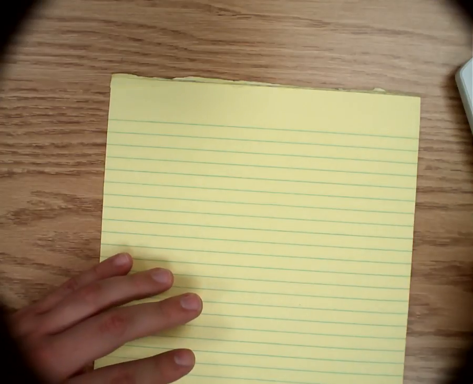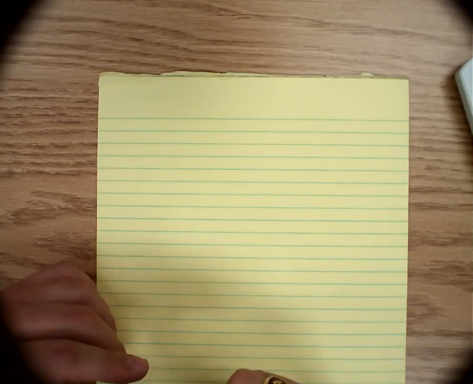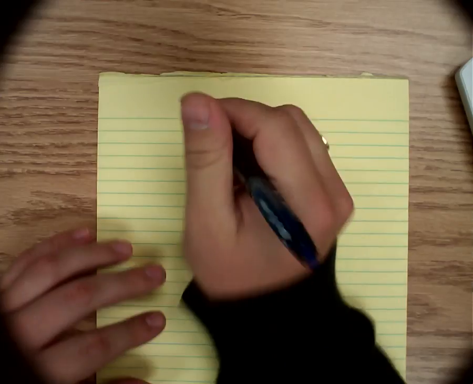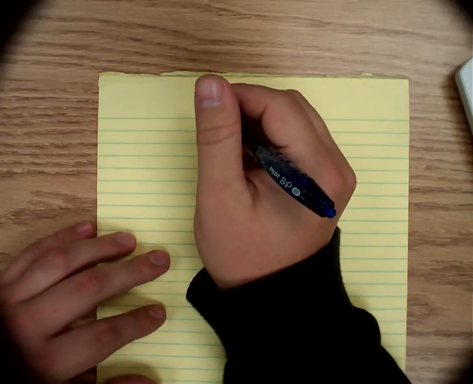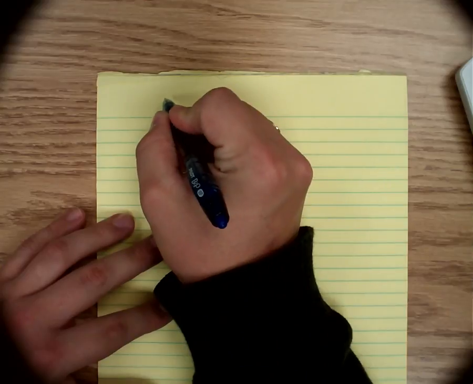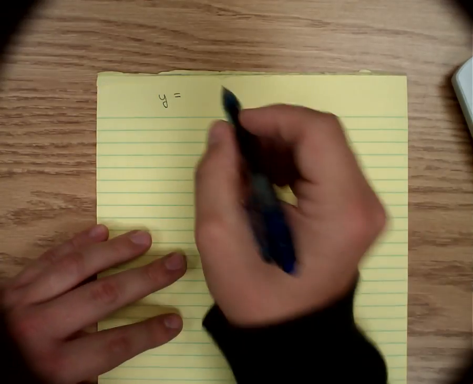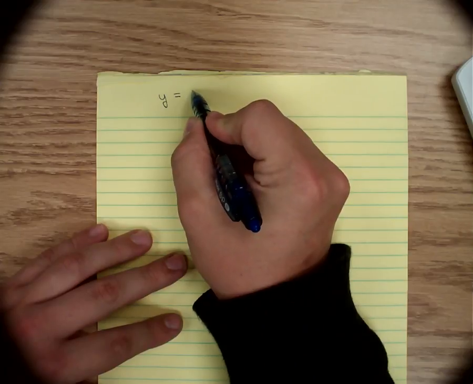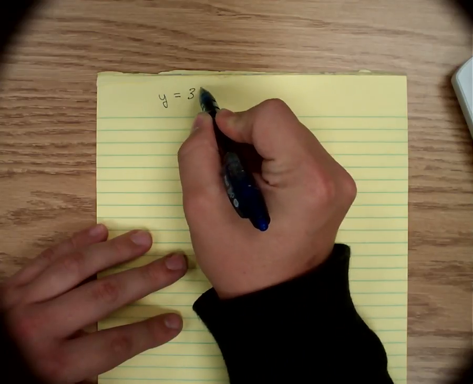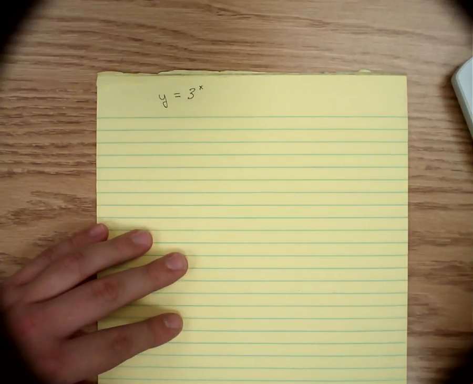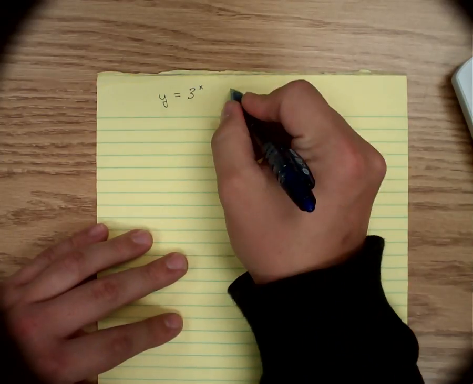All right, over the last several days in class, we started with talking about passing along favors. So I do favors for 3 people and they do favors for 3 people each. And we knew it was modeled y equals 3 to the x.